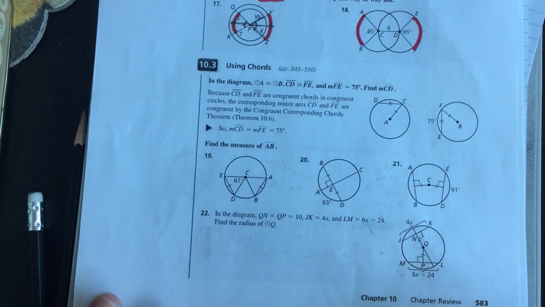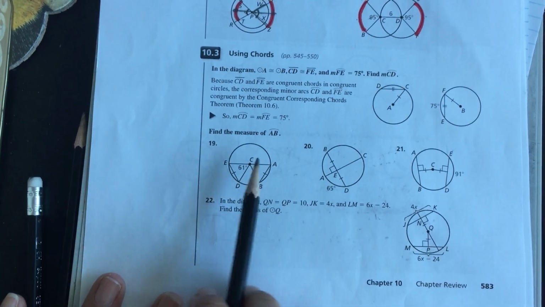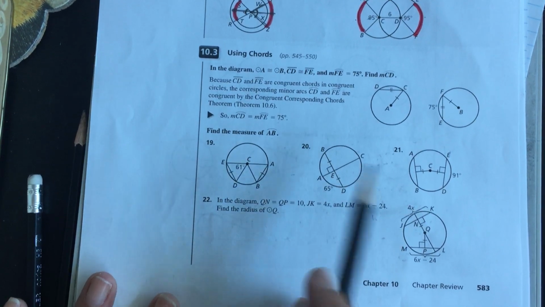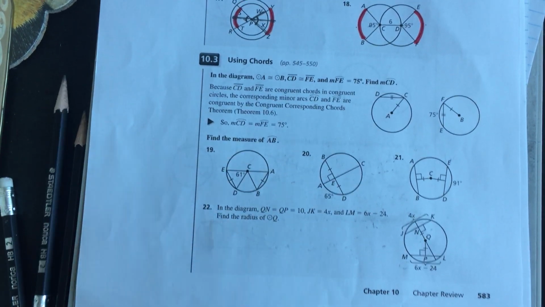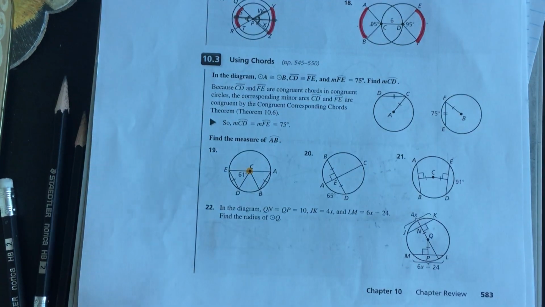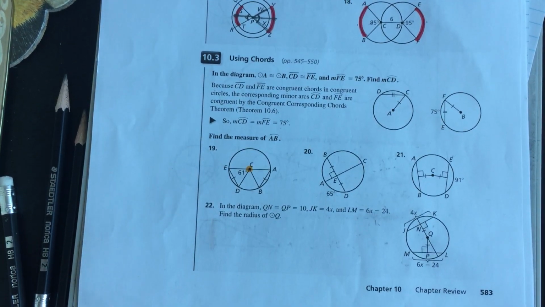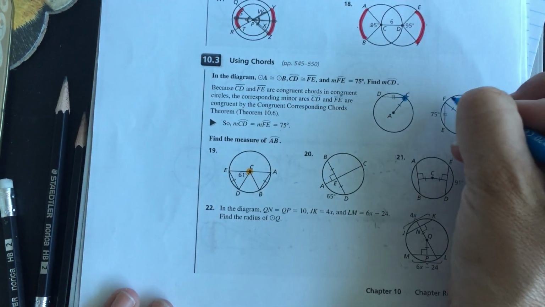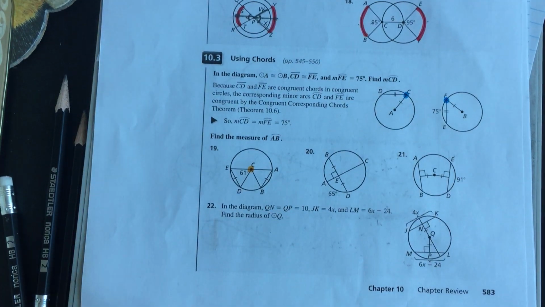Okay, going on to section 10.3. I think some of this work I can do on this page as well. We get into 10.3, you guys, and now we don't necessarily always have these central angles at the center. Sometimes we're dealing with these inscribed angles, like out here. There's a big difference in how we handle these things.